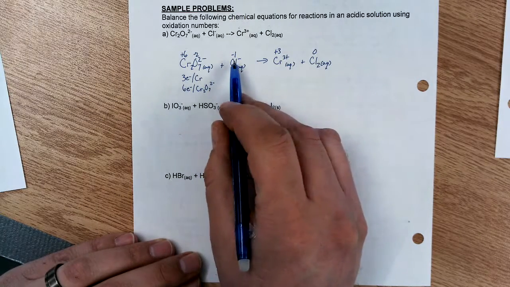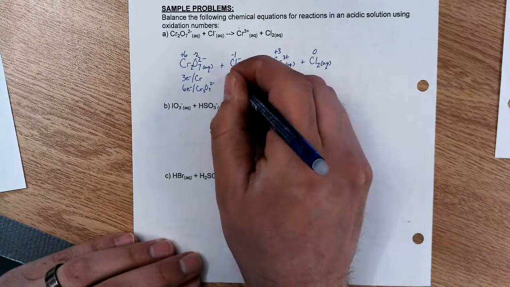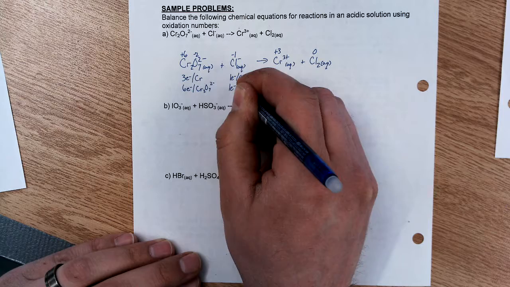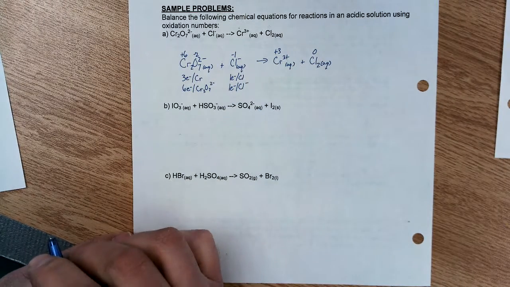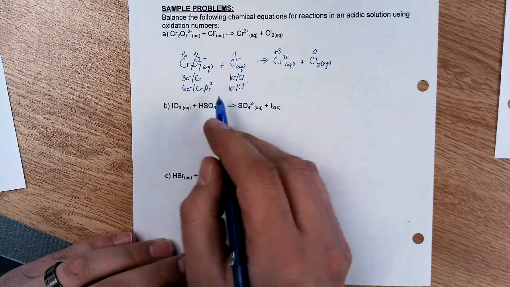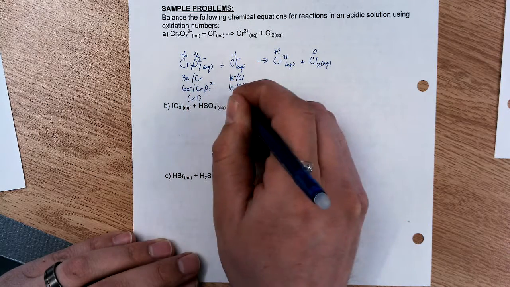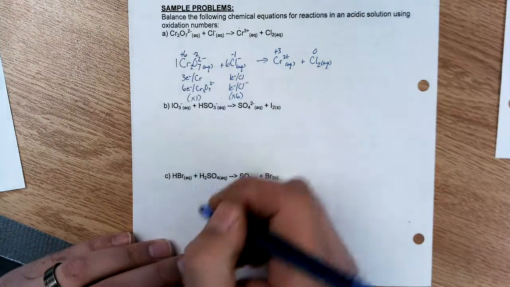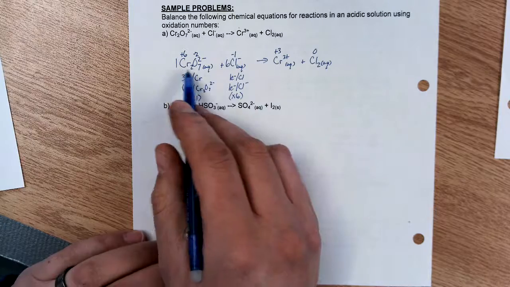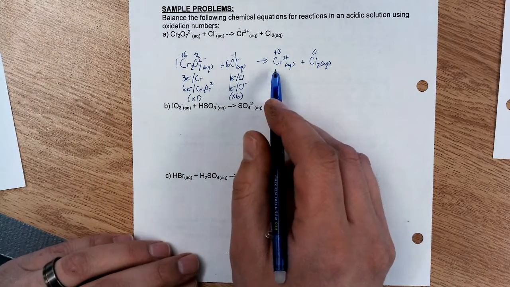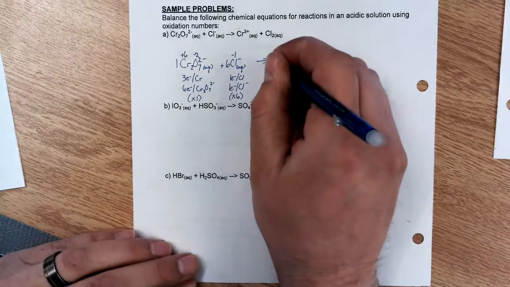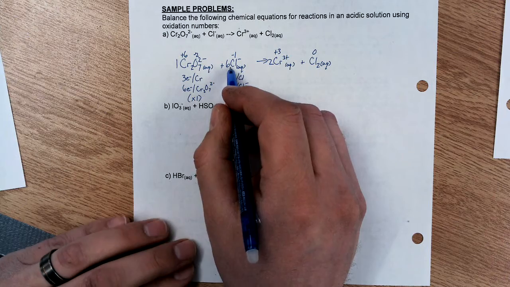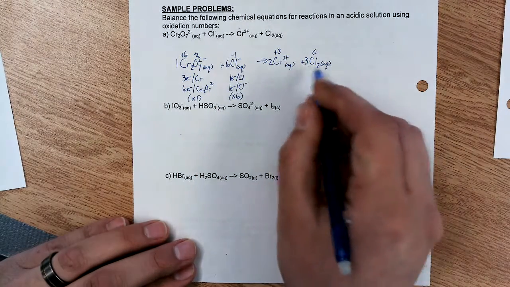Over here, chlorine's going from minus 1 to 0, so there's 1 electron transferred per chlorine, and since we just have one electron per chloride, now we balance these out. So times these by 1, times these by 6. That's what number comes up here. Again, we don't have to write the 1, I'm just throwing it there as a placeholder. Now we just look and balance. We have 2 chromium, 2 chromium. We have 6 chlorine, so we need a 3 here to give us 6 chlorine.